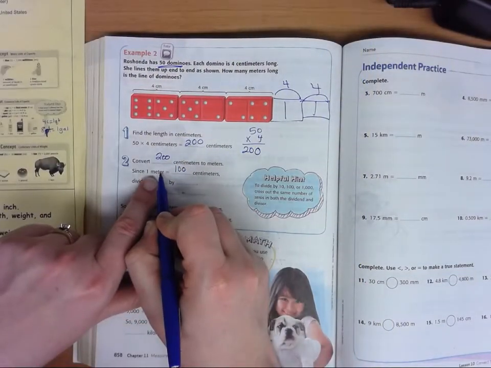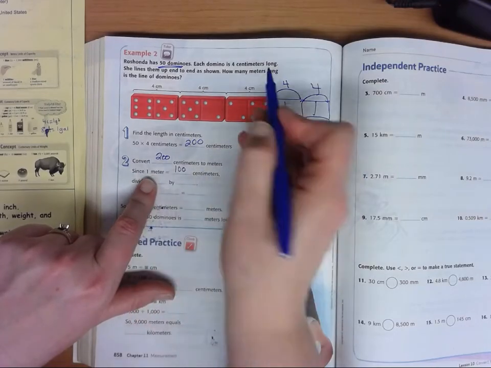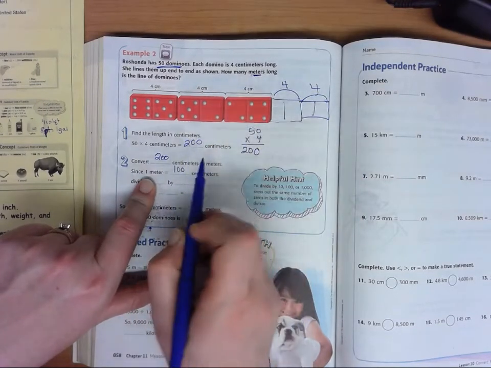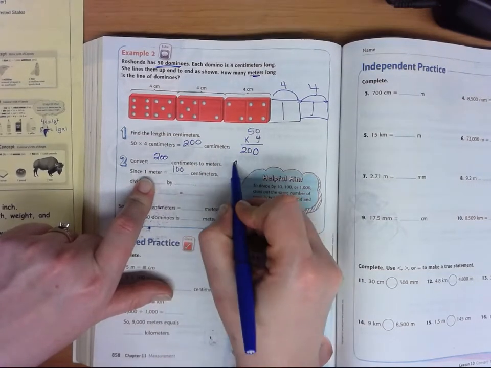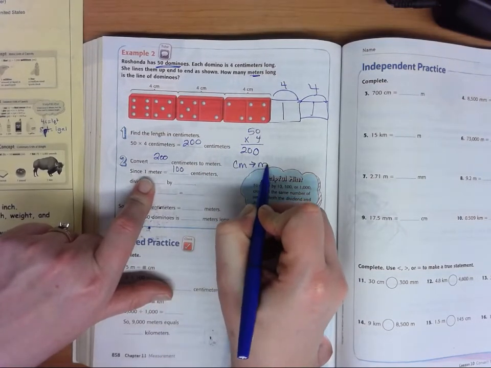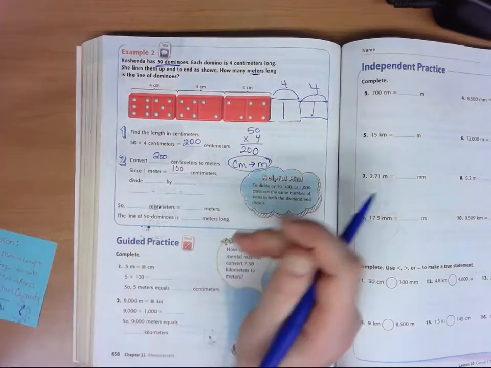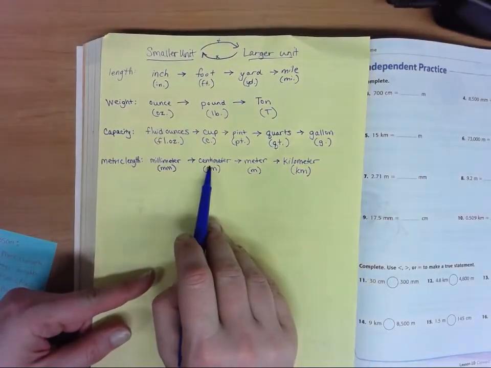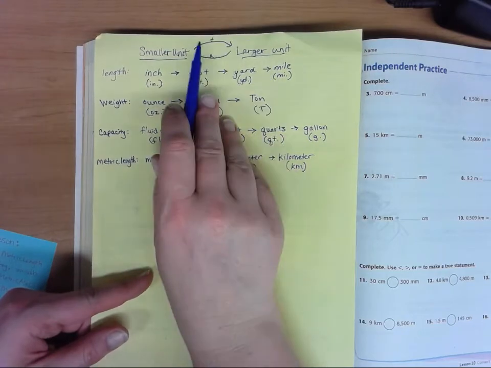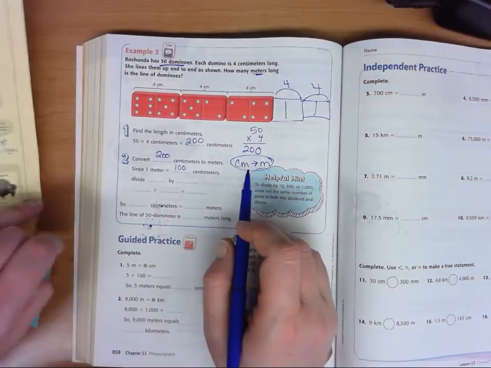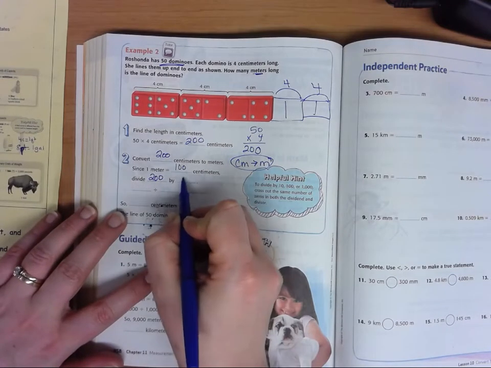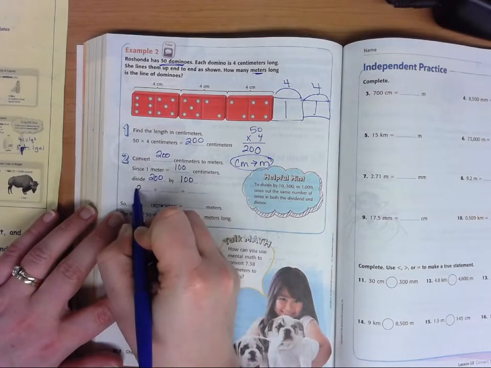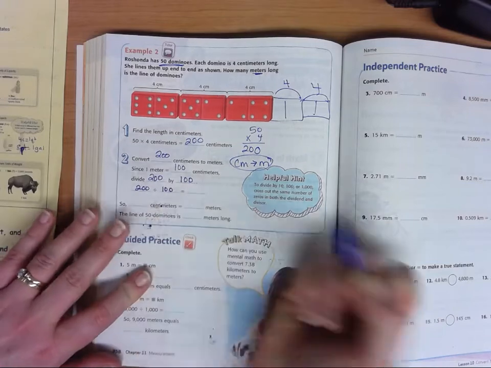Now meters is what we want to end up with. So we're going to take centimeters to meters. If I look at our chart, centimeters to meters, small to large, I'm going to divide. So we have to take the 200 that we have and divide it by 100. So 200 divided by 100.